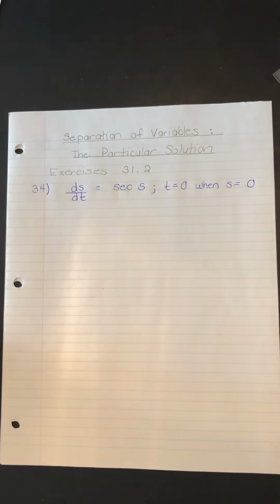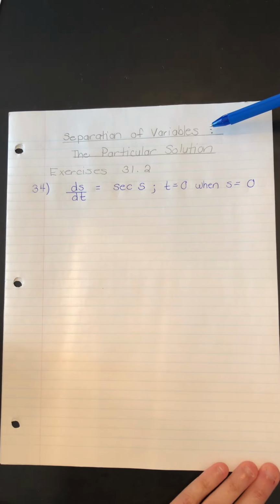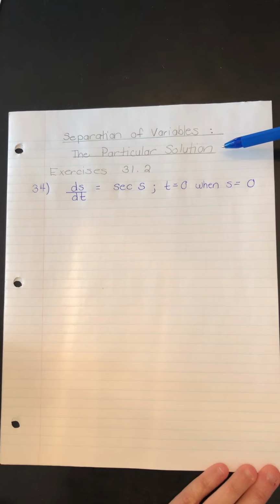Hello class. In this lesson today, we are going to once again look at separation of variables as a method of solution for first order differential equations. But today we're going to focus on finding a particular solution to the problem, which means that after we solve the differential equation, we'll also be able to solve for the constant of integration.